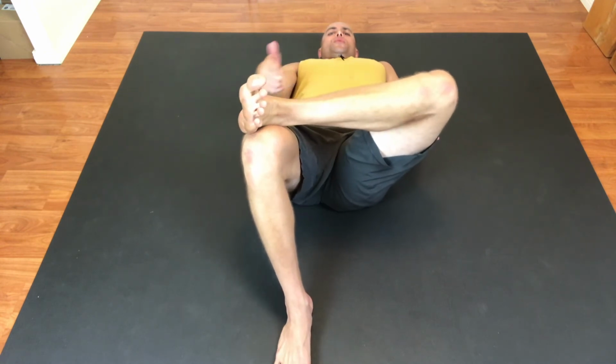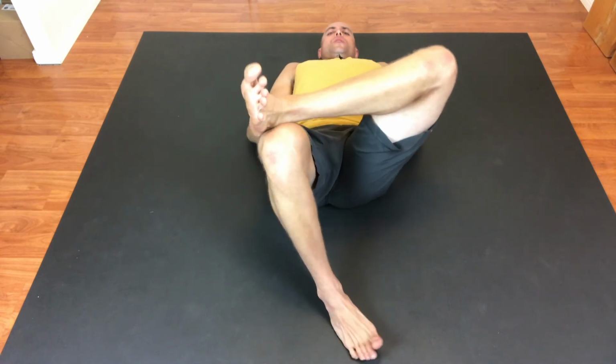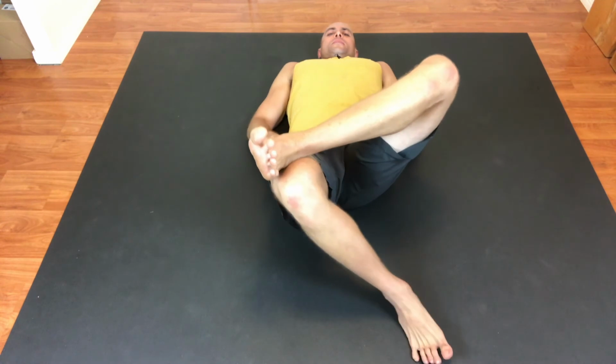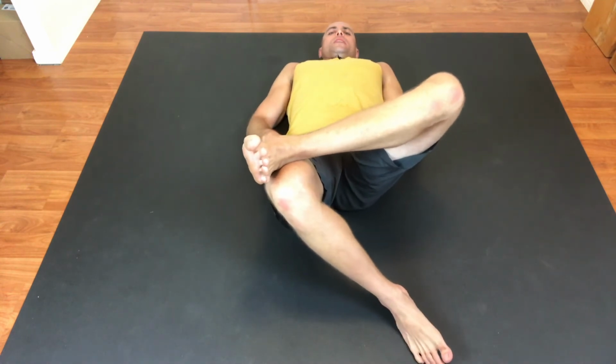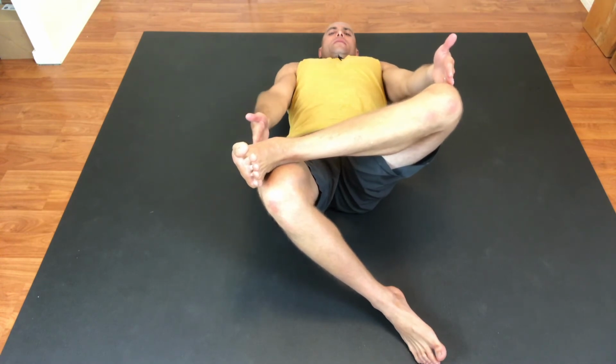Engage your toes, pull the toes back on the left foot towards the knee, and then you're going to heel and toe walk your right foot, your bottom foot, to the left. Okay, you're going to heel and toe walk it to the left about the distance of your shin length.